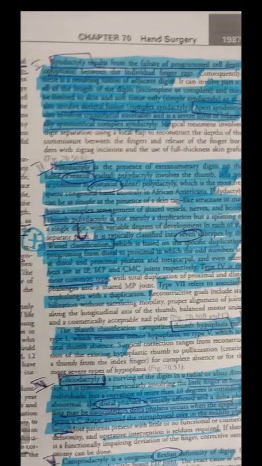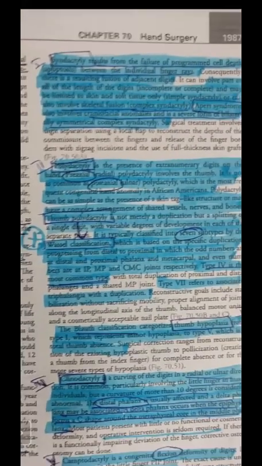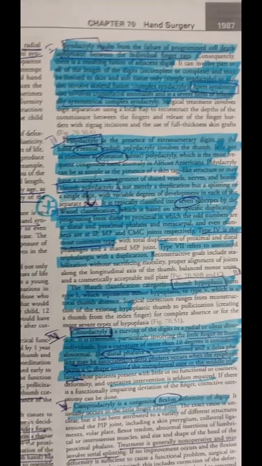We'll see in detail. First, syndactyly results from the failure of the apoptosis between the individual finger rays. So it results in the fusion. So it can involve part or all of the length of the digits. So if it is involved along the entire length of finger, it is complete, or else it is incomplete. And it can be limited to skin and soft tissue only. That is called simple. If it involves the bone also, it is called as complex.